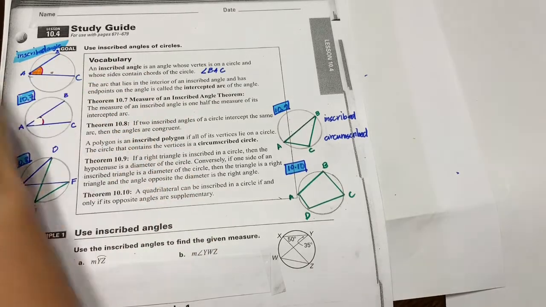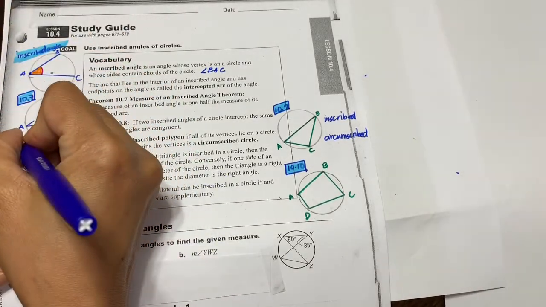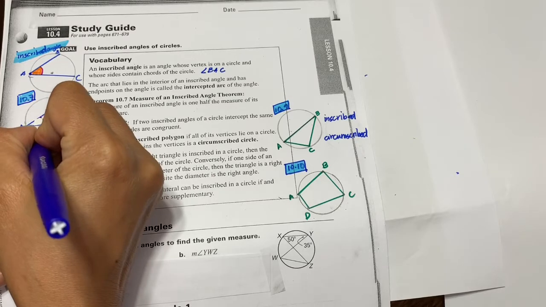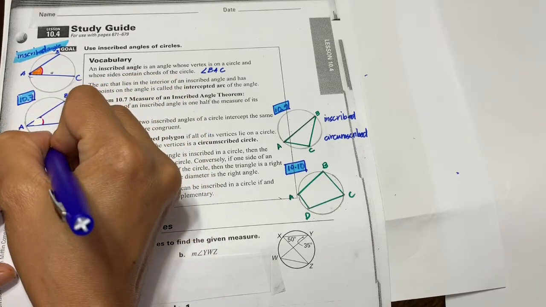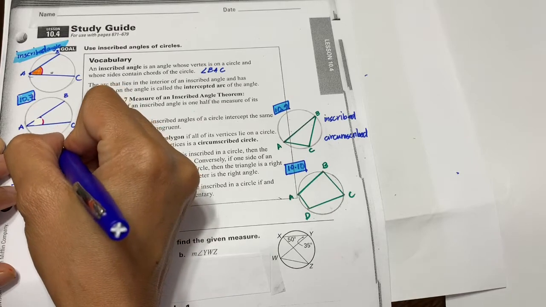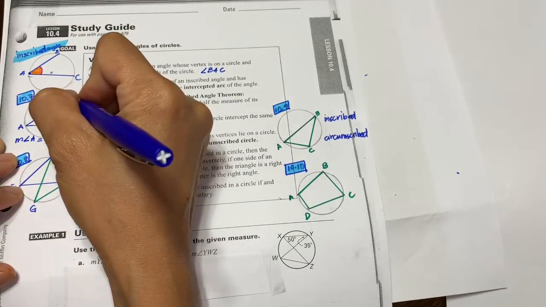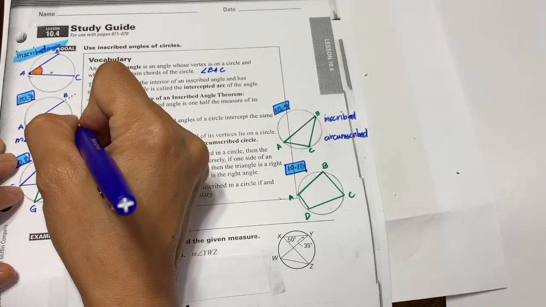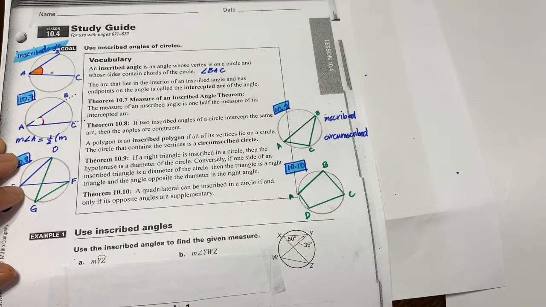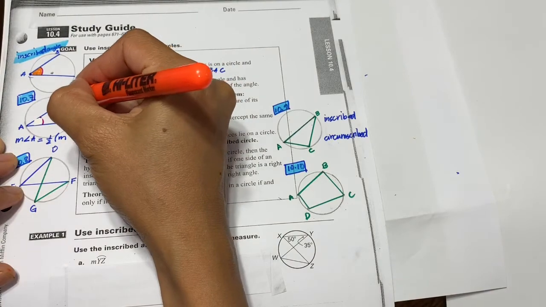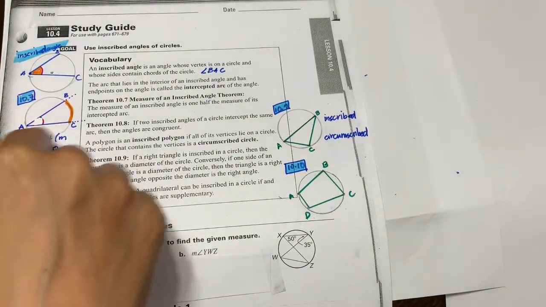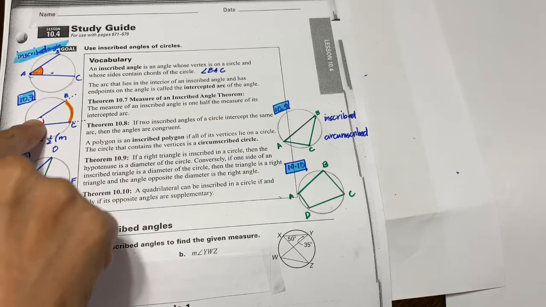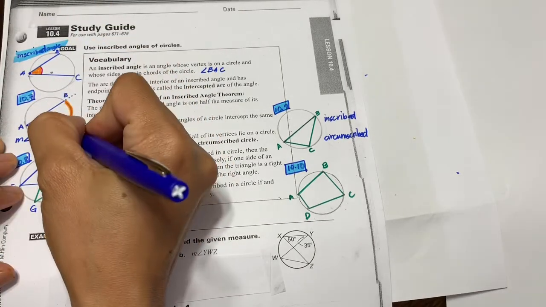Measure of angle A is equivalent to 1/2 of your intercepted arc. The intercepted arc, if I extend this, is arc BC. So to find the measure of the angle, it's half of the arc.